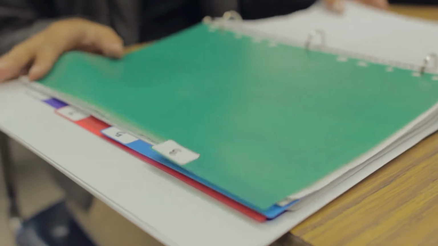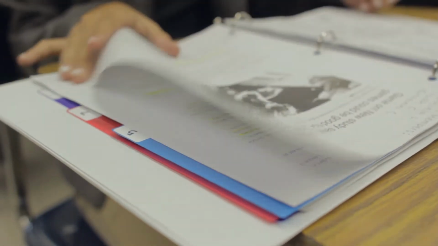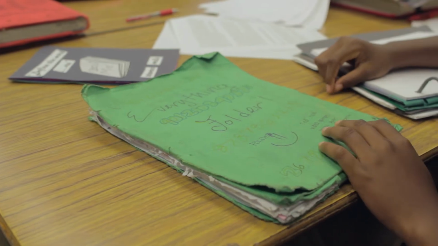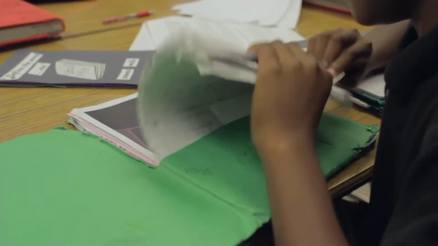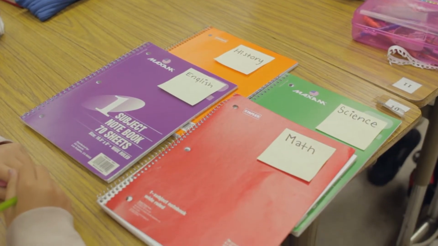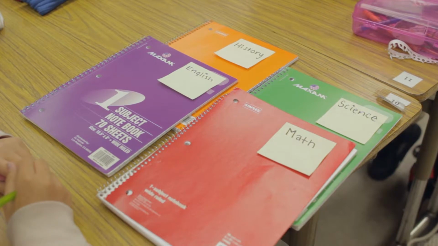Because there will be so much paper, use dividers in each binder to keep each class's papers separate from each other. If you throw all your papers into one big pile in your binder, it'll take you forever to find what you need later. Lastly, we also recommend having a separate notebook for all of your classes. This way you can keep all of your important notes for each class in one place.